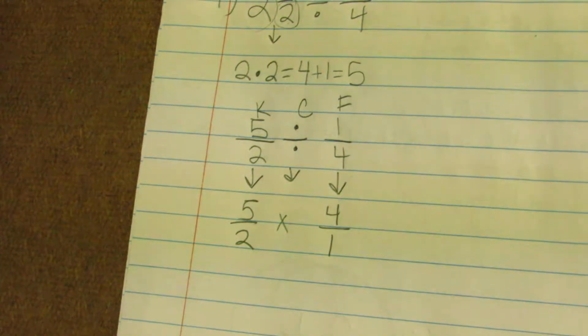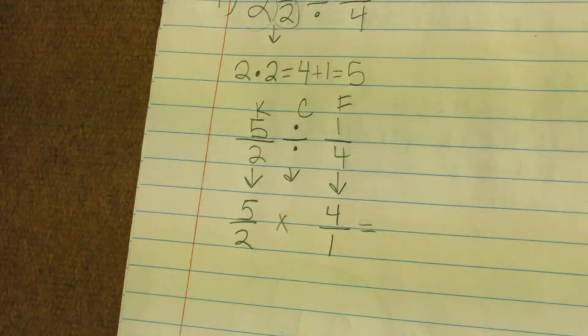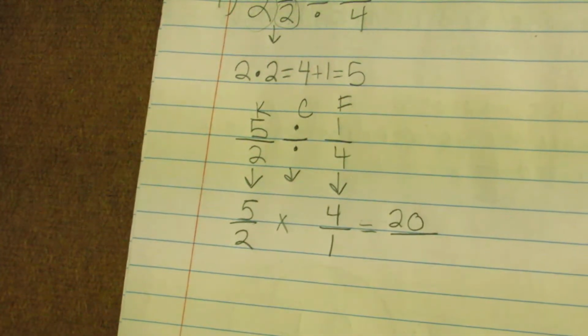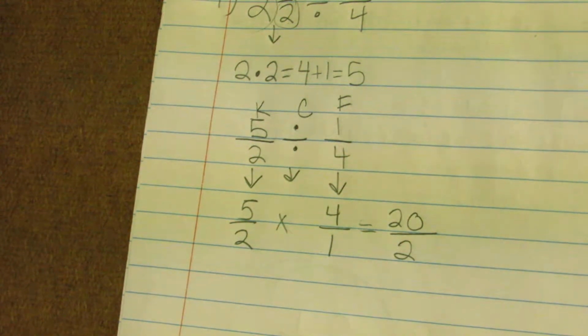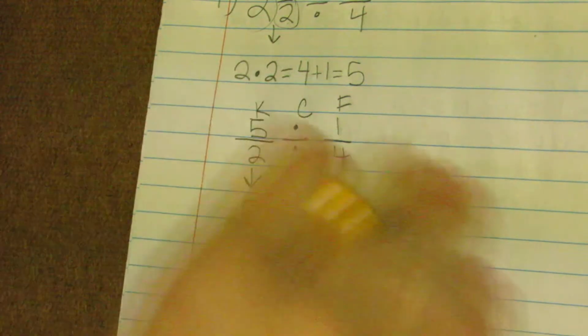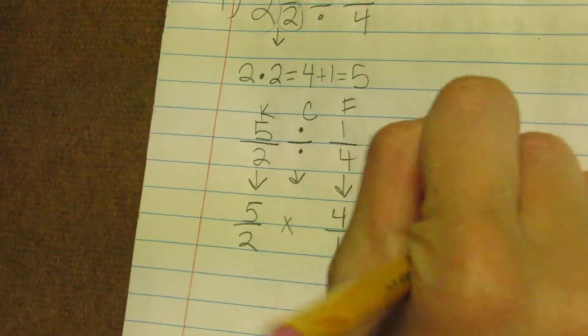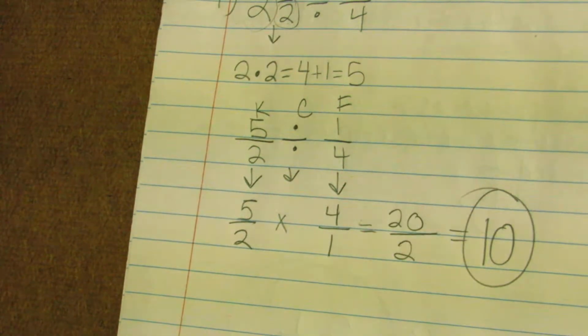Now, next step, it was do what? I believe it was step 4, which is multiply across. So I want to do 5 times 4, which gives me, I hope you said 20. And then 2 times 1 gives me 2. Now, we can go ahead and turn this into a mixed number, right? We're not simplifying until we have our mixed number. So it is an improper fraction, so we want to go into a mixed number. So let's see. 2 goes into 20, and it happens to be a whole number, which is 10, right? So that would be my answer, okay?